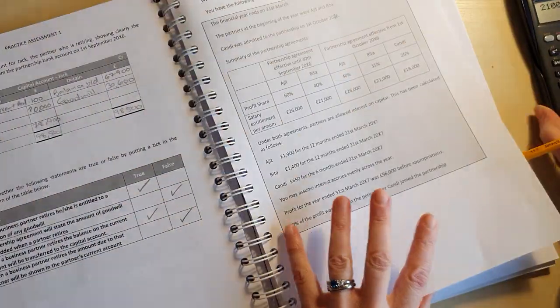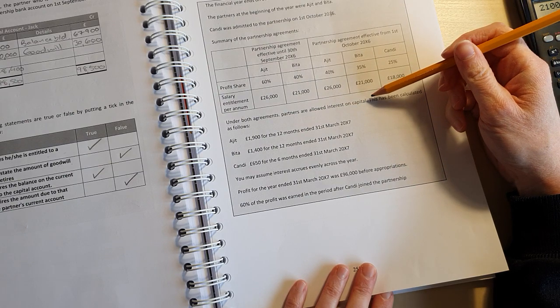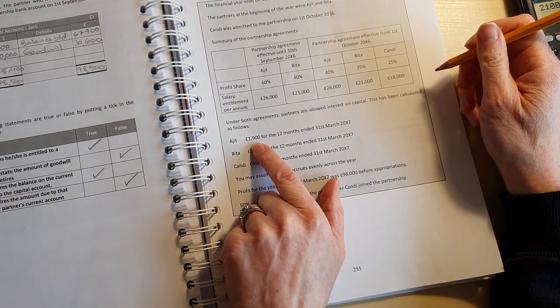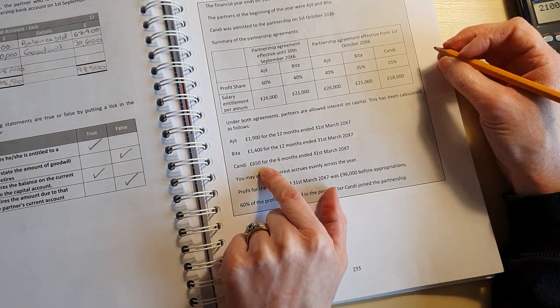Interest on capital. Right, so what's this? Under both agreements, partners are allowed interest on capital. This has been calculated as follows. That much for the 12 months ended then. And distributed.